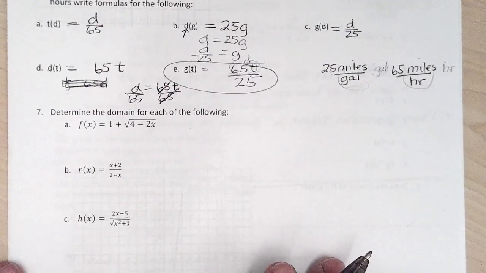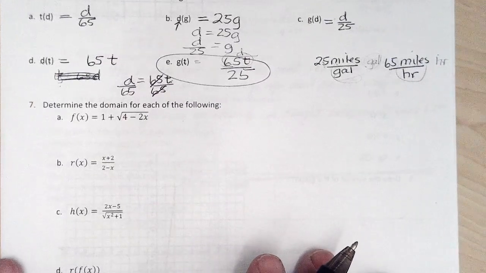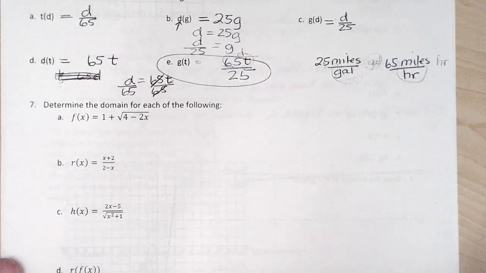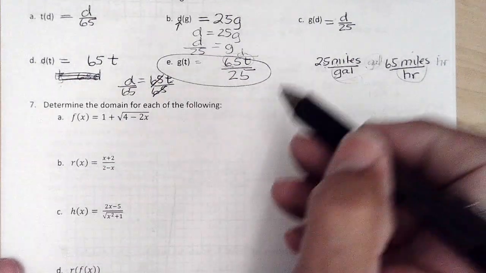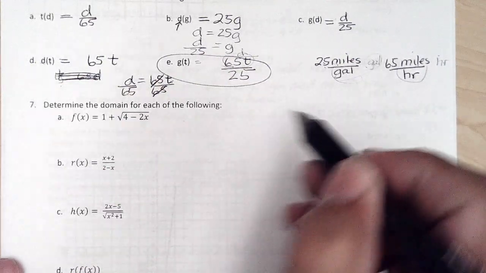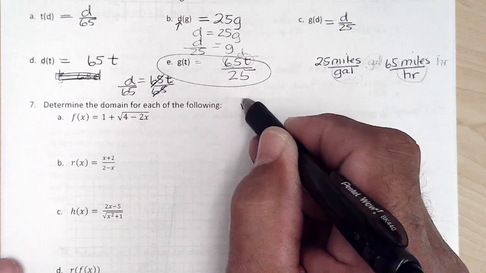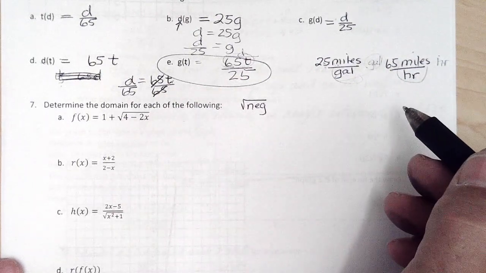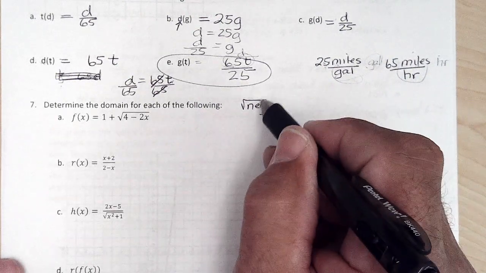All right, now we're supposed to determine the domain for these. So I'm looking for trouble. It sounds like somebody wanting to fight. No, I'm looking for what might cause trouble, and that's square roots of negatives, or fourth roots, even roots of negatives. That would be trouble.